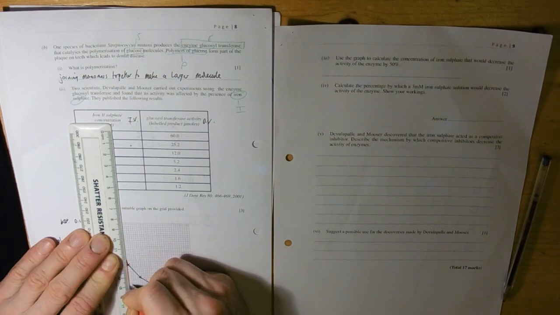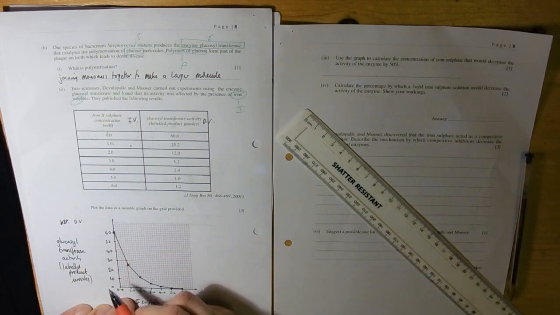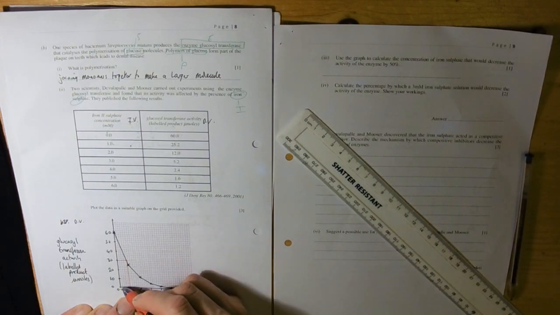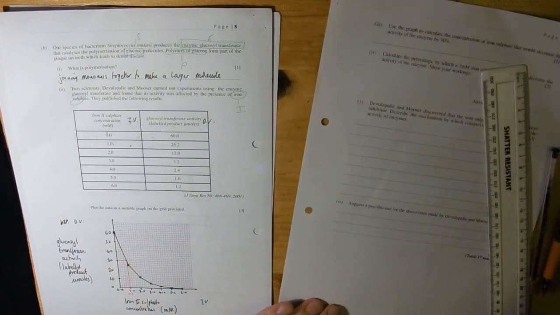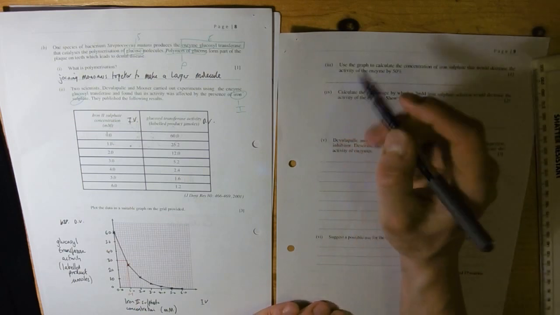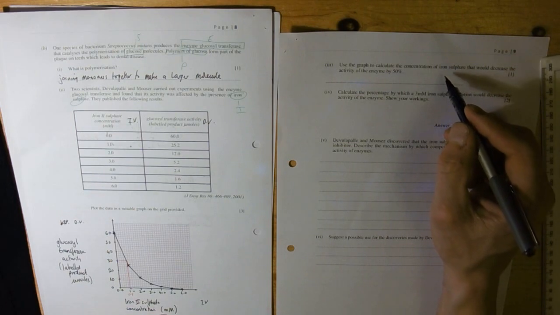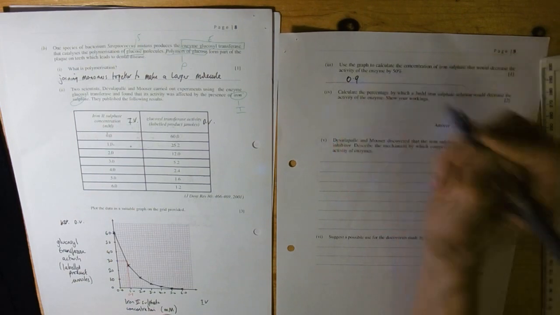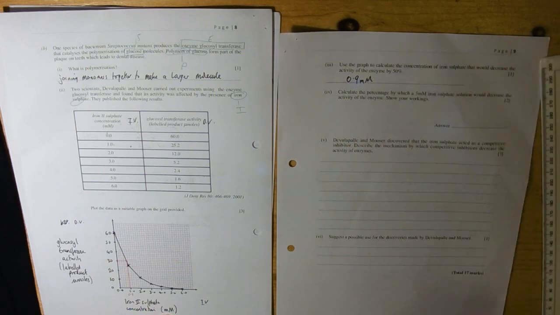So you could just read this off, but I like to draw them on. And then what have we got here? So each square is 0.2, so 0.2, 0.4, 0.6, 0.8, 1, and that is going to be 0.9, our answer there. So our answer there is the concentration, so that is 0.9. We need units here, millimolar.